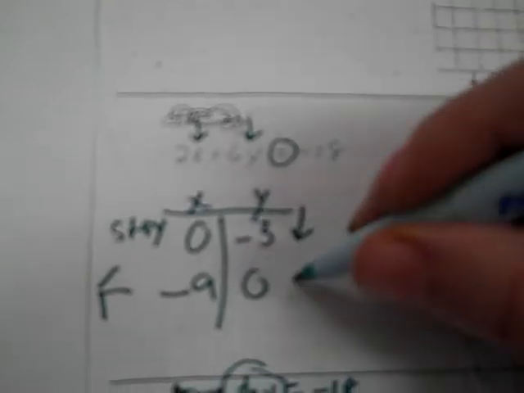Okay, now I need to know how to graph the table. Some of you really struggled with that. I'm here to explain it. Now, on the x is left or right. Well, the 0 means stay, and then since this is negative, that would go to the left. Now the y is up and down. So the 3 is negative, so that would be down, and this would mean stay.